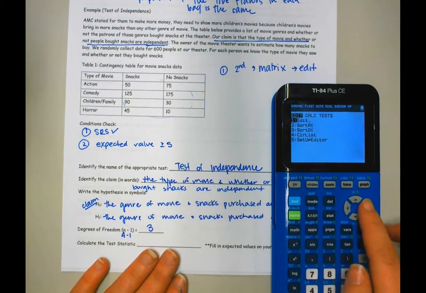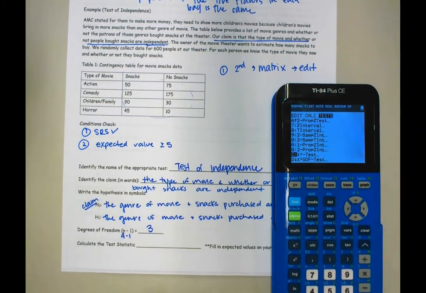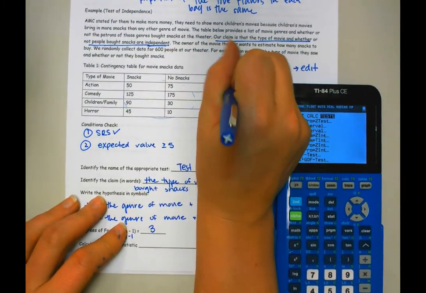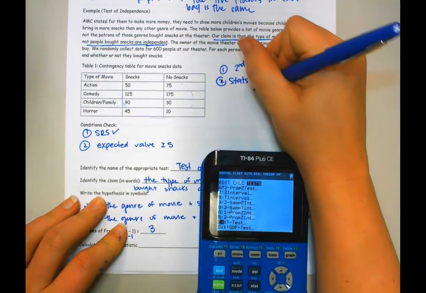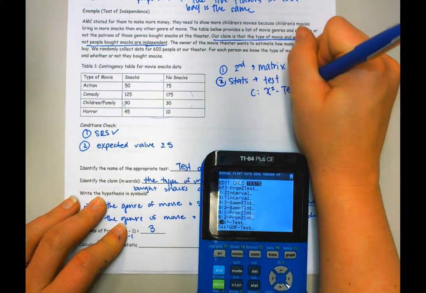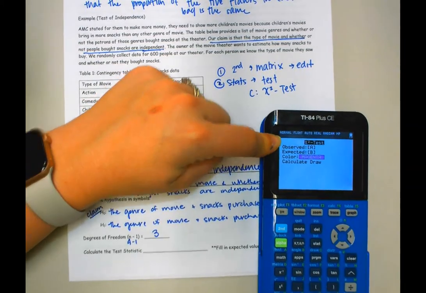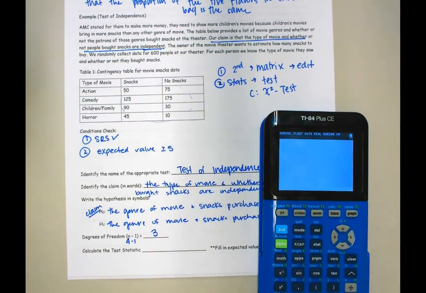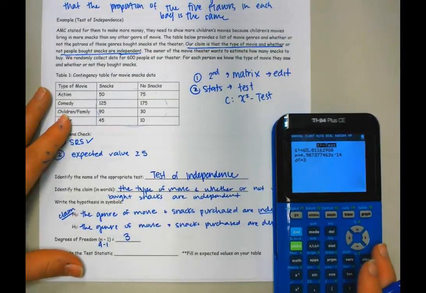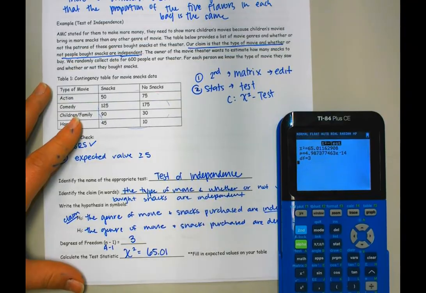So we're going to hit stat, go over to test, and then this is our basic chi-squared test. We're going to pick letter C, which is our chi-squared test. So it asks, are your observed values in matrix A? Yes, we did that. And then it's going to put the expected values into matrix B. So we can go ahead and hit calculate. And it has those values for us. So chi-squared is 65.01. And we'll go over to the next page.